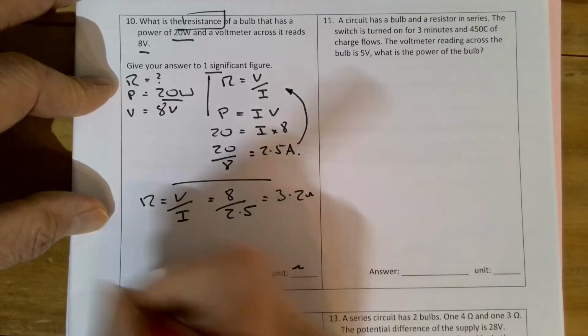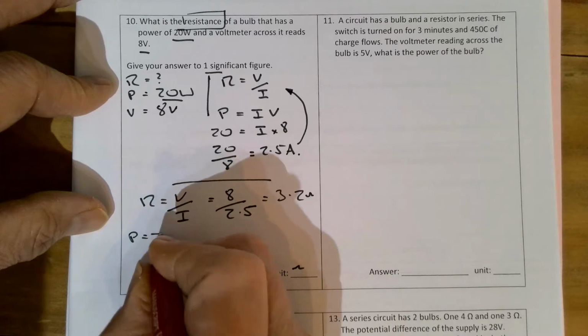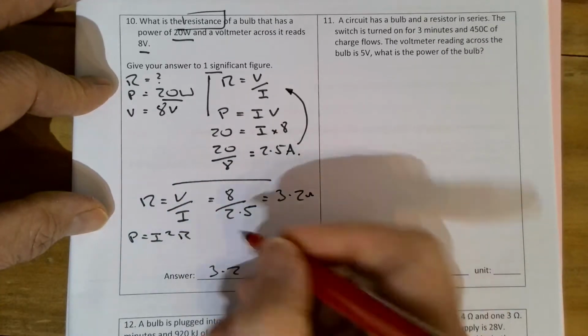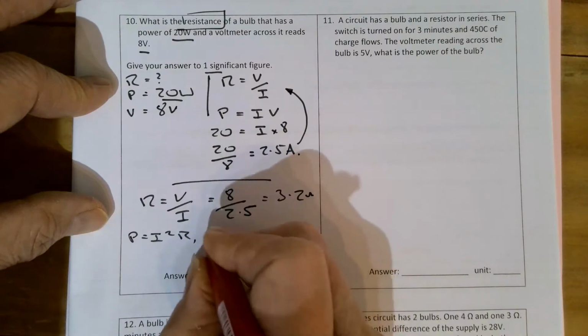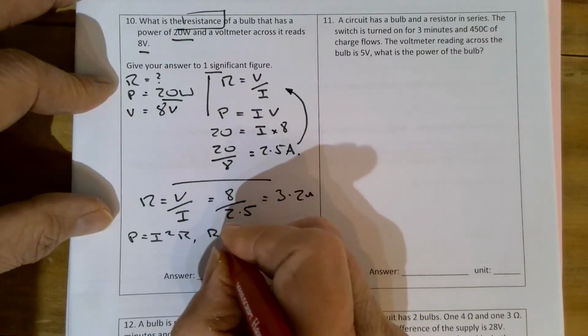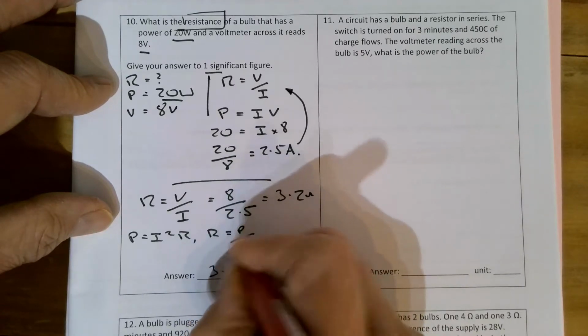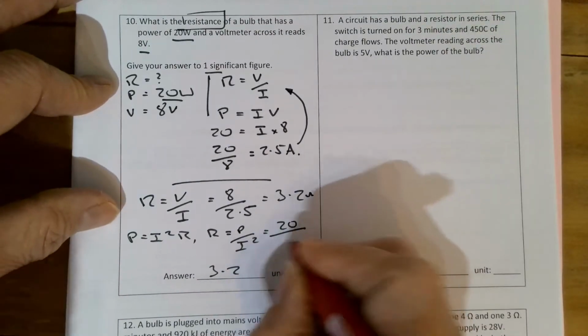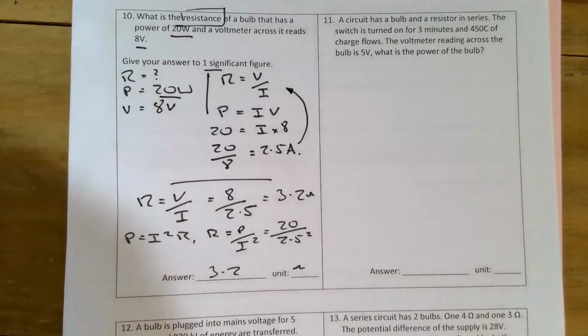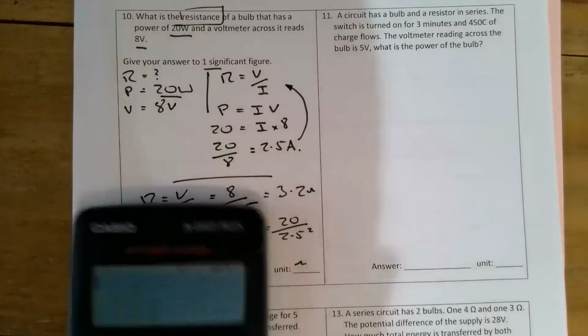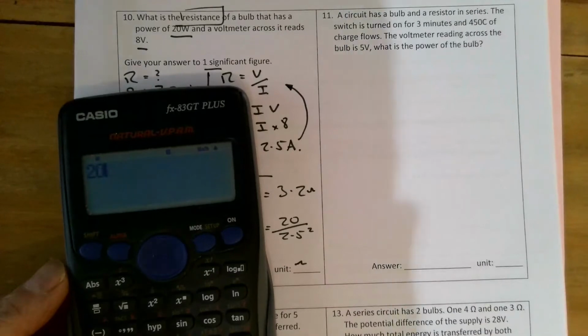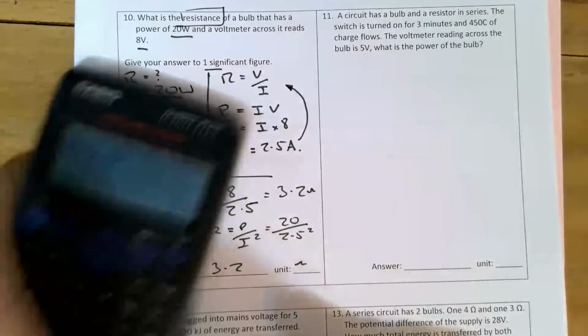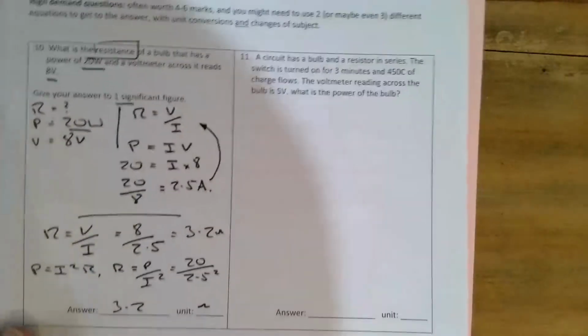Could check this if we wanted. Since power is equal to I squared R, what we can do is rearrange this to give me R is equal to power over I squared, which is equal to 20 divided by, no, sorry, 2.5 squared. So 20 divided by 2.5 squared is equal to 3.2. So that checks out. Right, number 11.